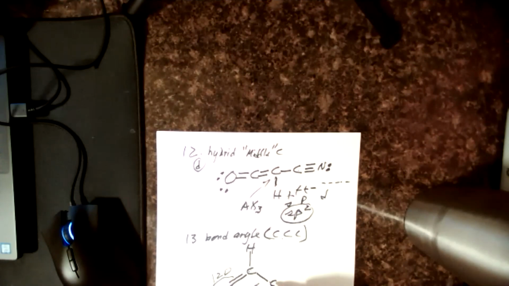And then over here, the same thing. AX2 is linear. That's 180 degrees. I said 120 here, sorry. 180 is a linear angle. And that's 180. And then if I'm doing this one, it's AXE. That would be linear as well. So this angle here would also be 180 degrees.